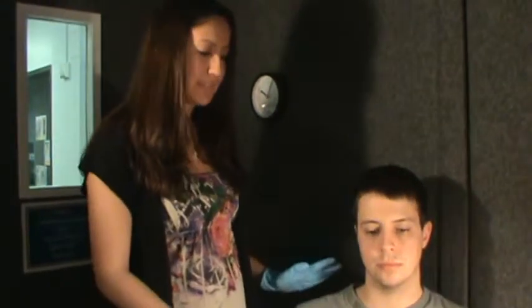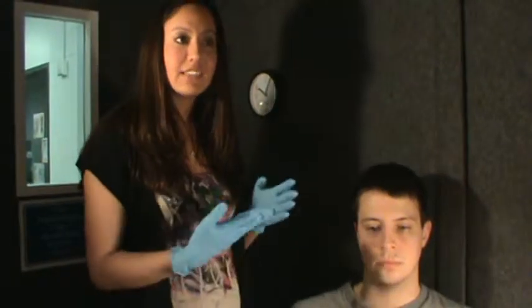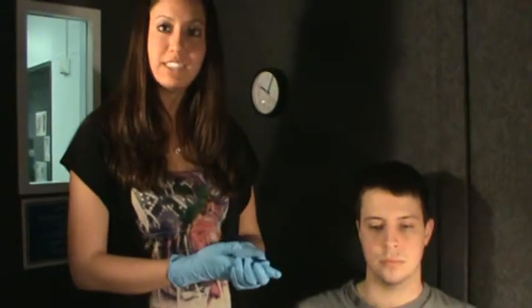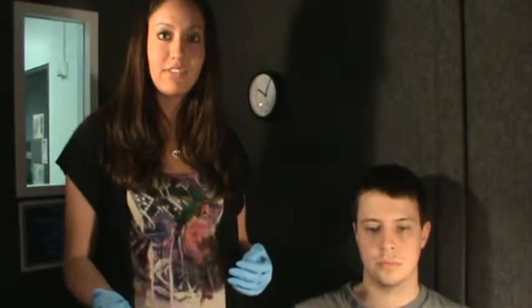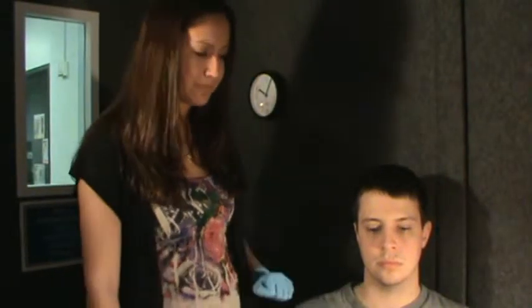Now I need to prepare and position my client. Right now he's sitting comfortably and he can hyperextend his neck, so I'm just going to have him stay there. If he was a patient that had a spinal injury, I would not want him to hyperextend his neck. So I would have him lay supine on a bed, which means laying on your back. That way you can just rest his head on the pillow instead of having to hyperextend.